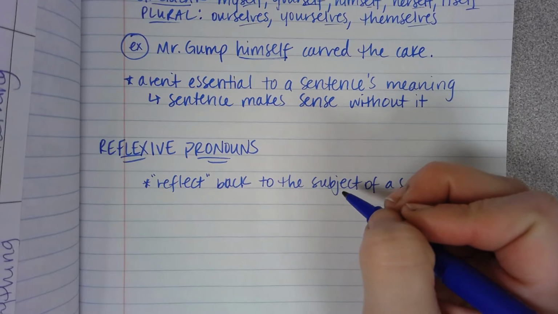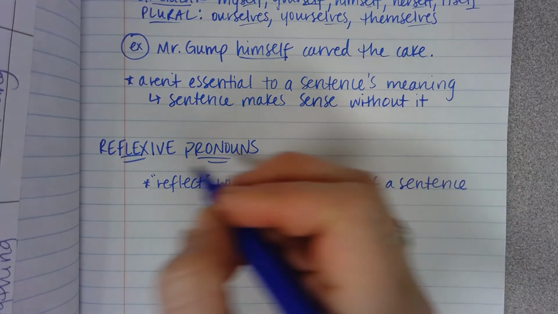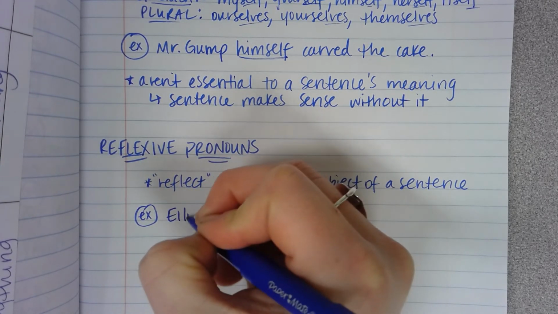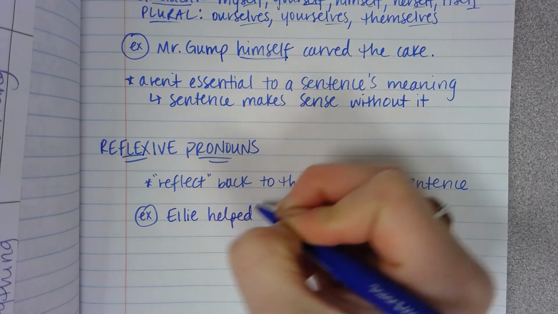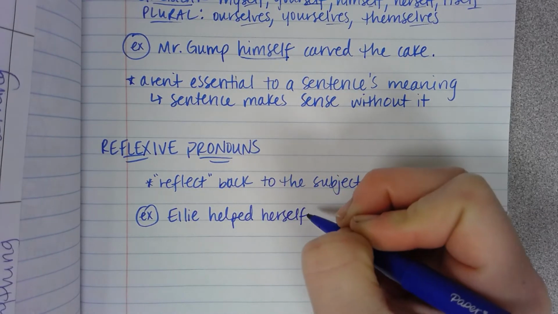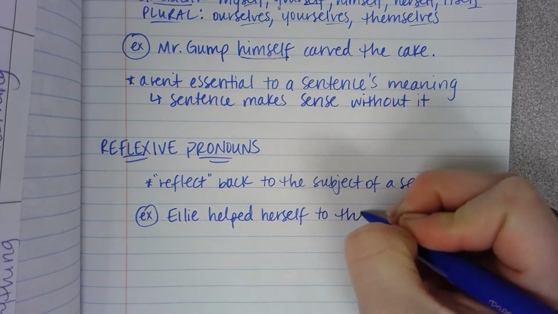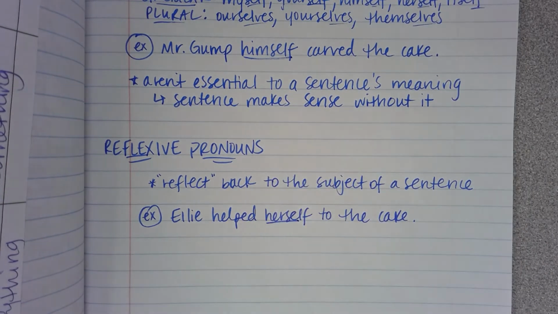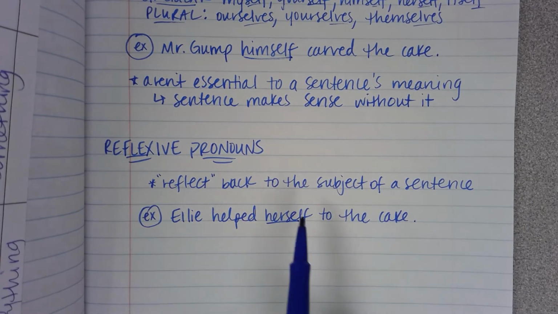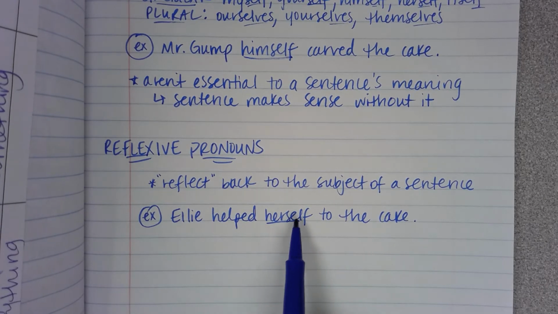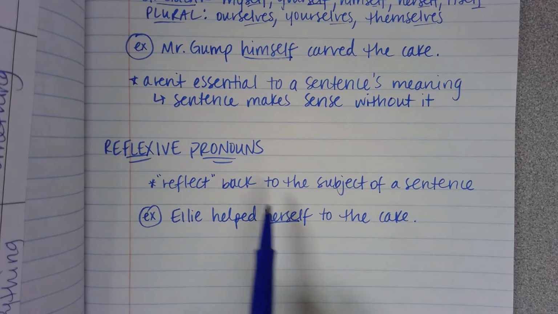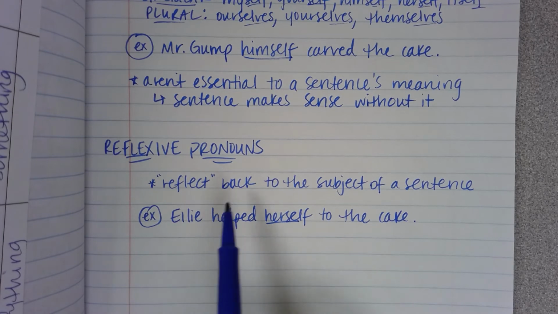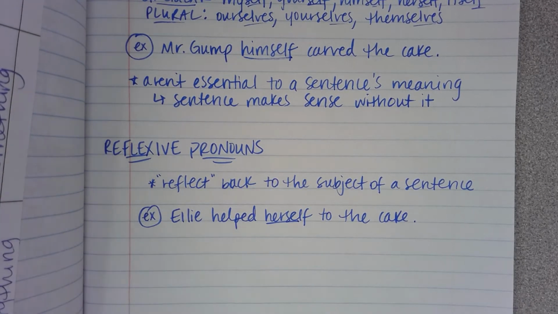Reflexive pronouns are essential to the sentence's meaning; you can't get rid of them. If you do, the sentence isn't going to make sense. And I'll show you that with this example here. Example: Ellie helped herself to the cake. Okay, so Ellie helped, we got rid of it. Ellie helped to the cake. That doesn't make sense. We need this reflexive pronoun in there to say she helped herself. So Ellie and herself are reflecting to each other. Okay, so they're the same person.